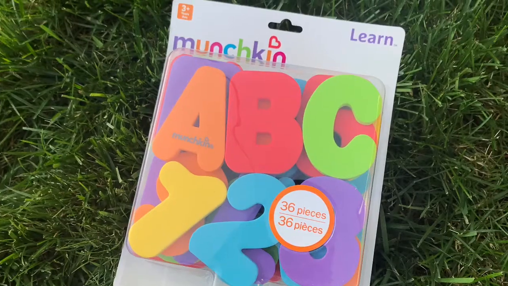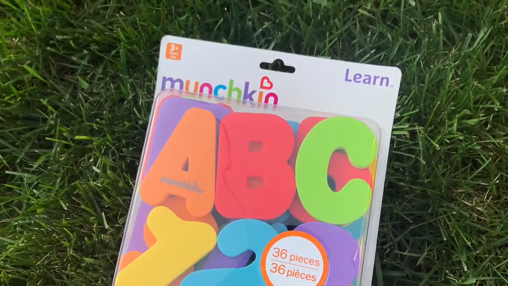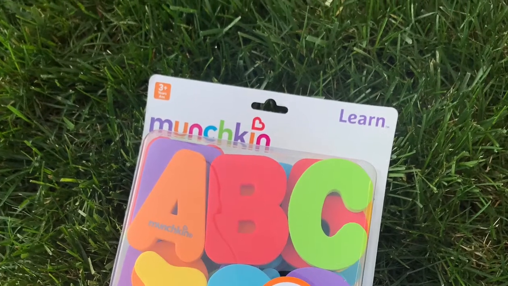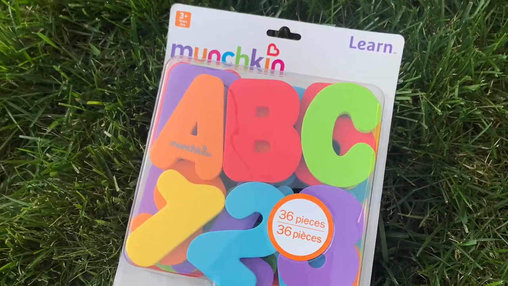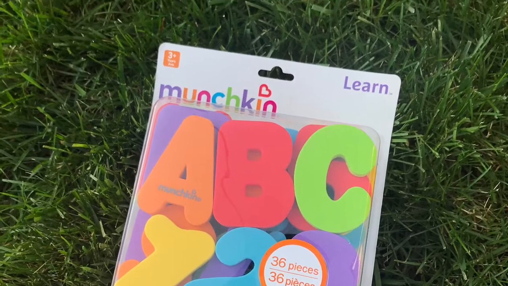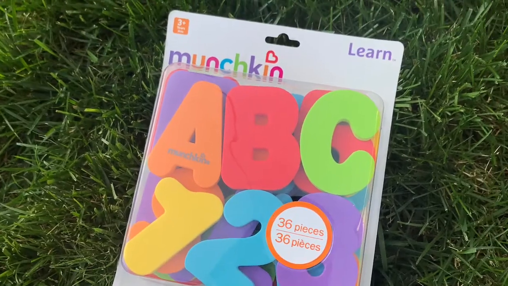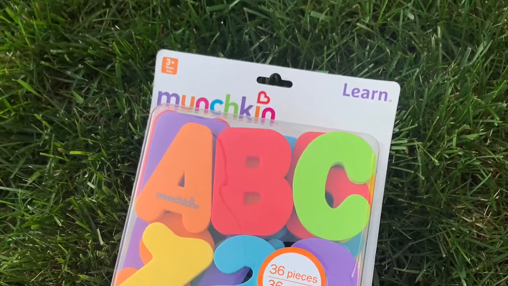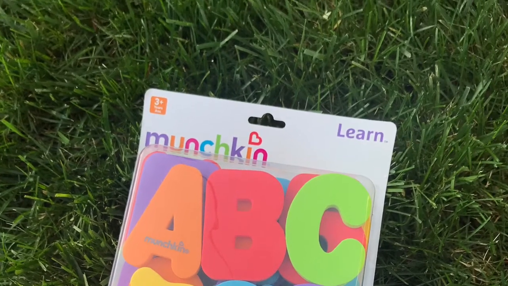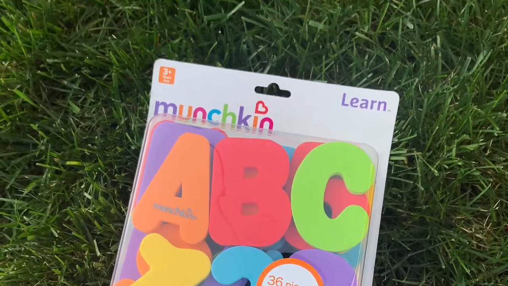Two sets will allow you to spell out words with multiples of one letter, but two sets are not required. And please clean and dry your letters after each use, and try to keep your child from chewing on the letters. This will keep the letters from clinging to the wall. All right, now on to the activity.